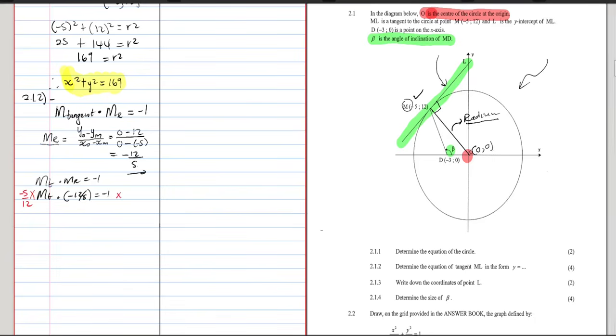So this cancels that, the 12 cancels that. Or you can just do the dividing thing, it's okay. Gradient of tangent is +5/12.